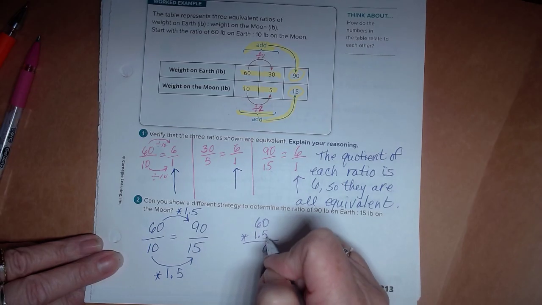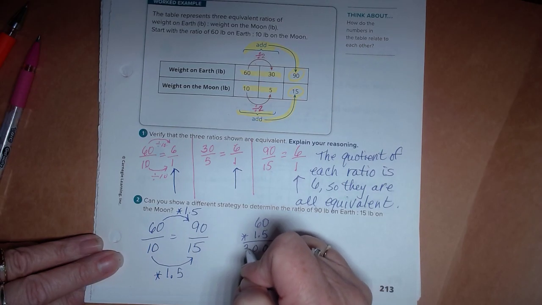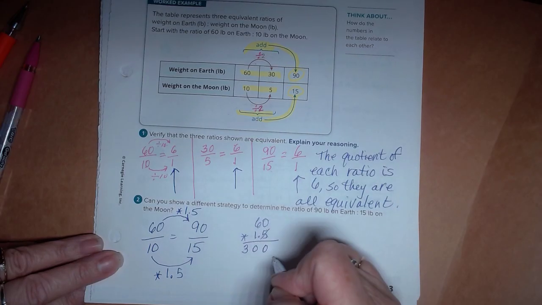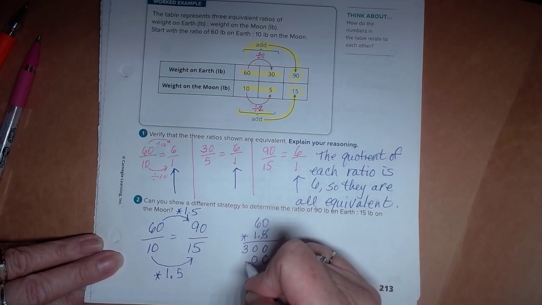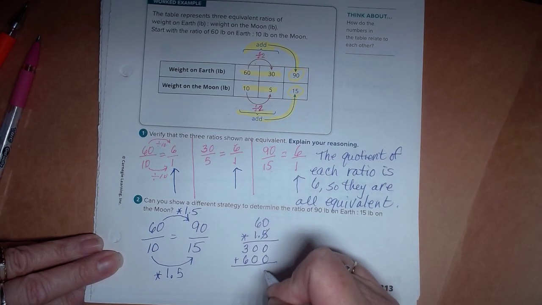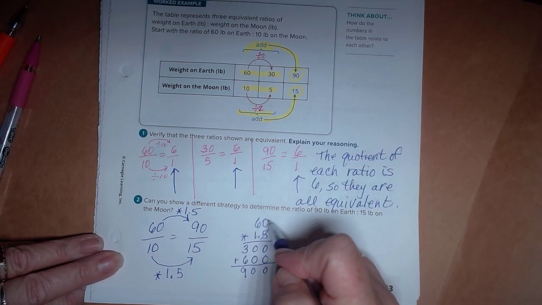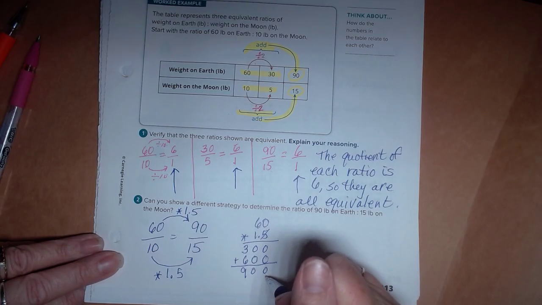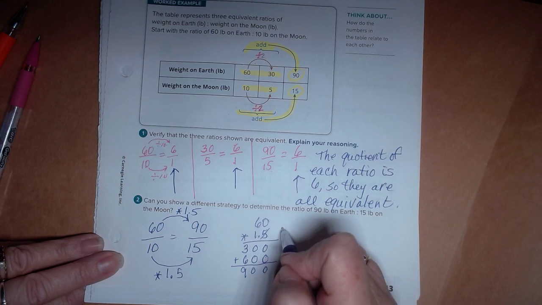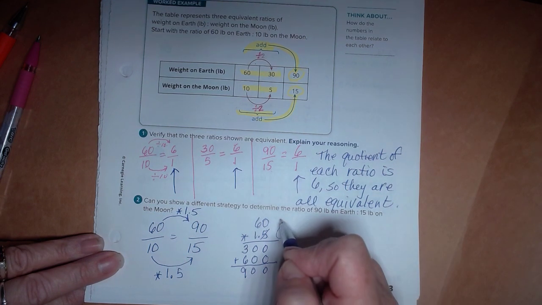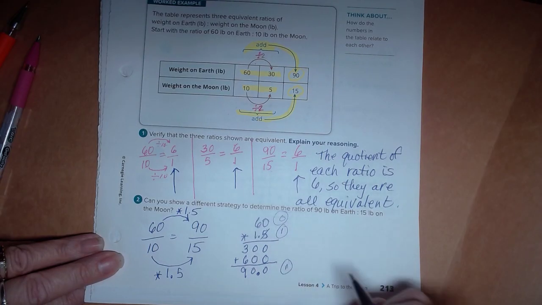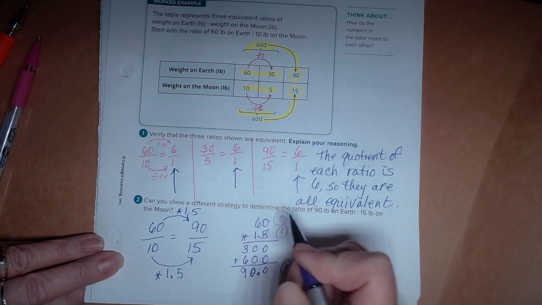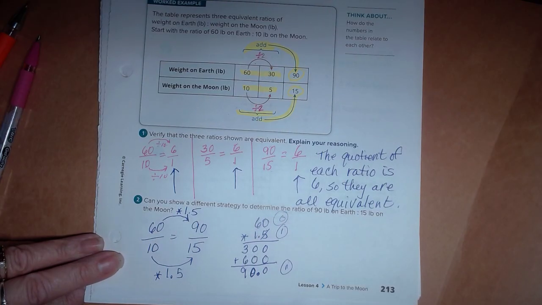5 times 0 is 0. 5 times 6 is 30. Okay, I'm finished with the 5. I'm going to put a 0 here, move over. 1 times 0 is 0. 1 times 6 is 6. Now I'm going to add. I have a number in the tens place, no place here, so my decimal needs to show tens place or one number after the decimal, no numbers after the decimal, so we need a total of 1, so 90.0. So we just verified by doing times 1.5.